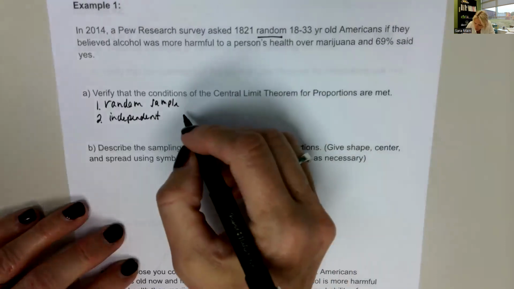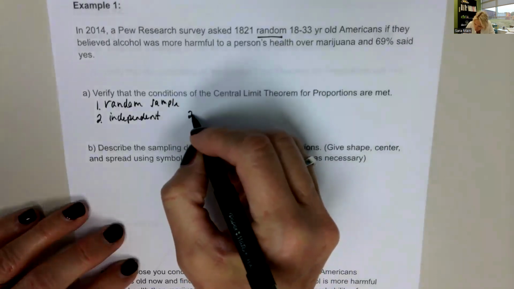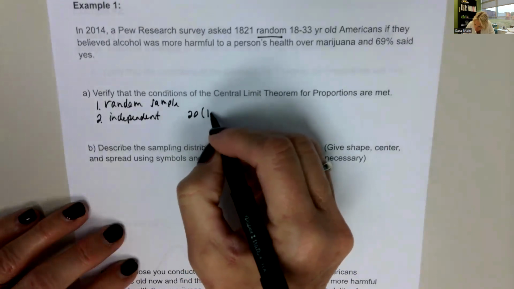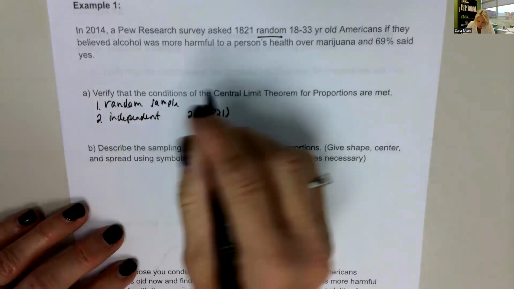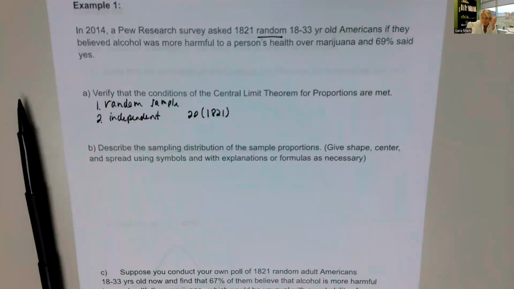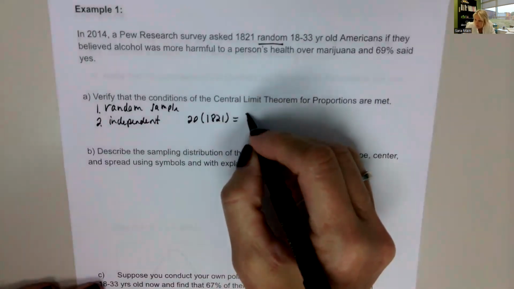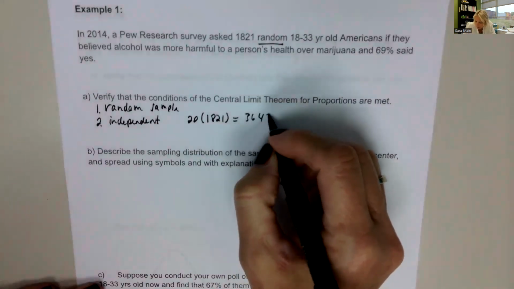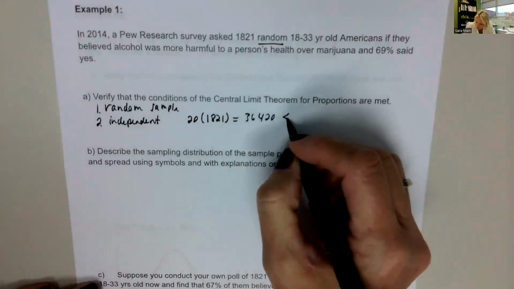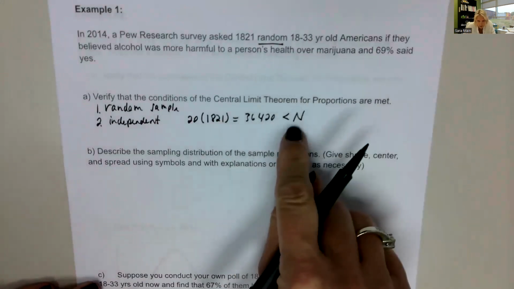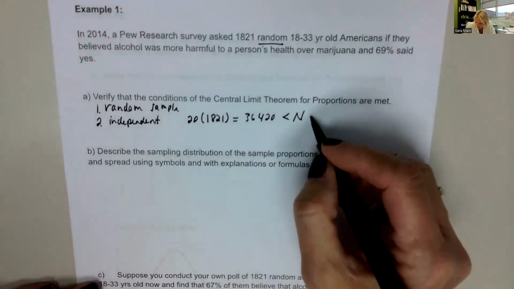So we have to show that 20 times our sample size, so 20 times 1821 is 36,420, is definitely less than all of the Americans out there. So we've checked that off.